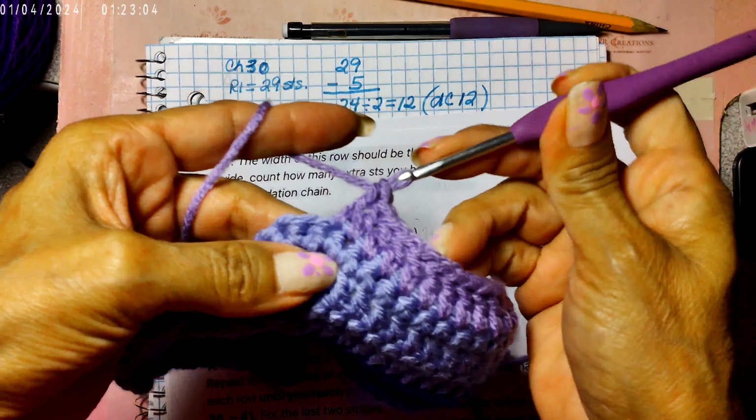Okay, so I'm going to do those 3 double crochets in this next stitch.